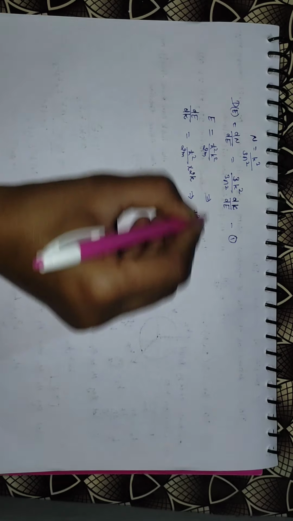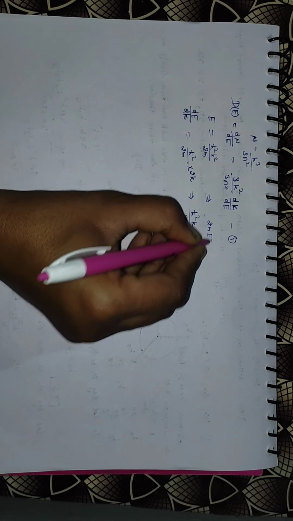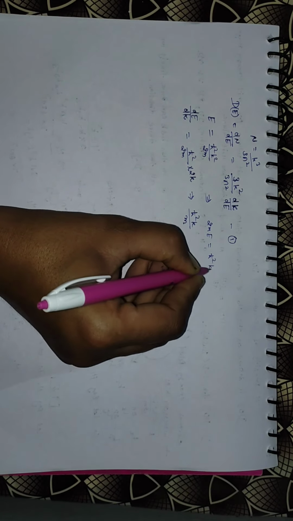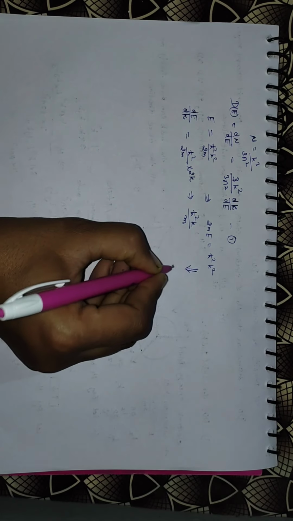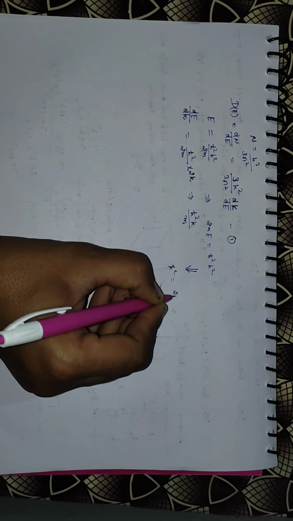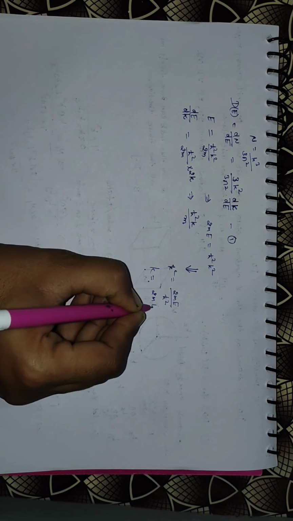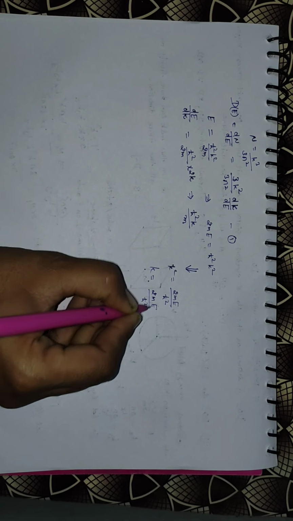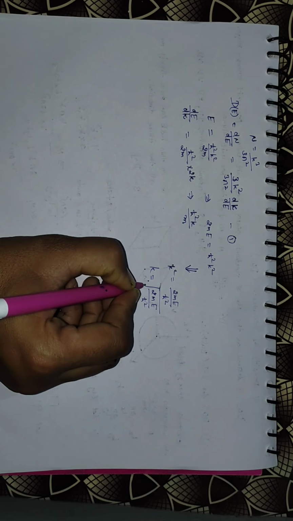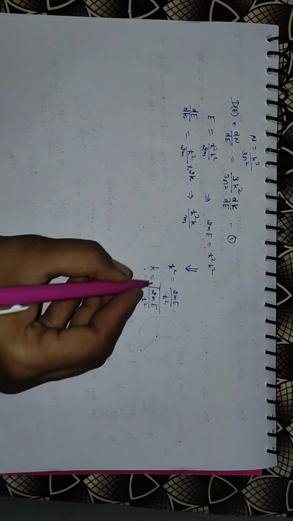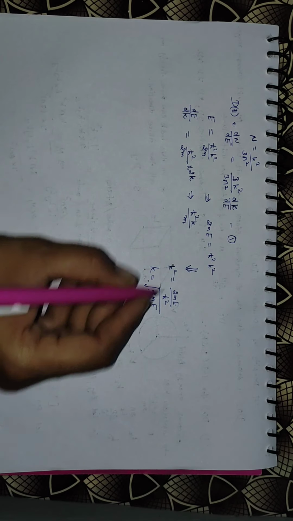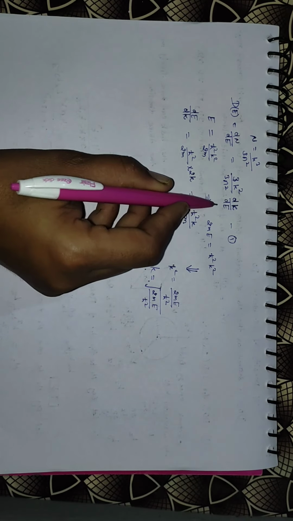From here, 2mE is h cut square k square, so k square is 2mE over h cut square, and k is root of 2mE over h cut square. We have to find dk by dE.